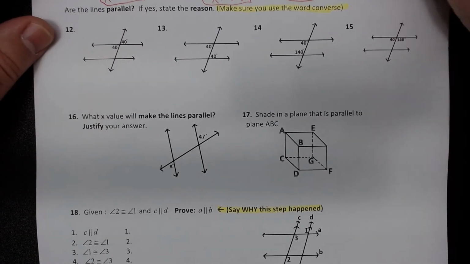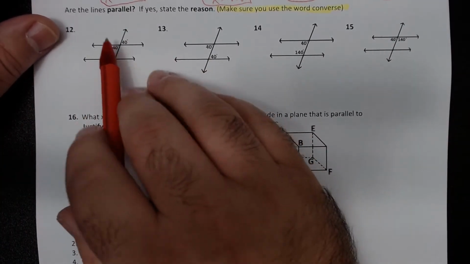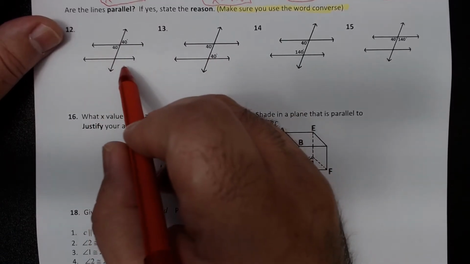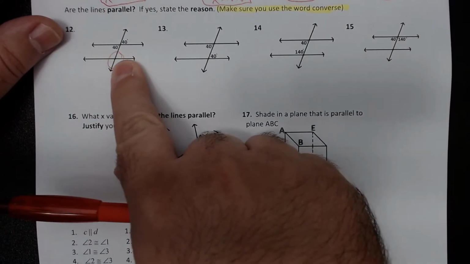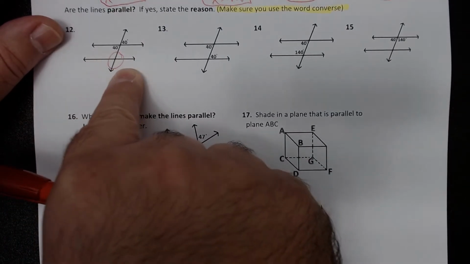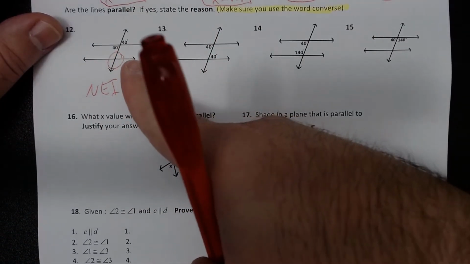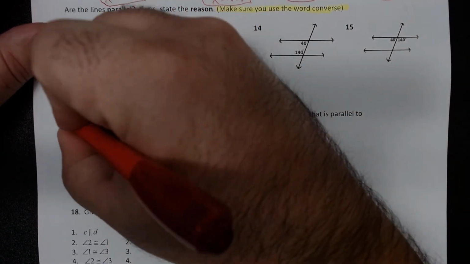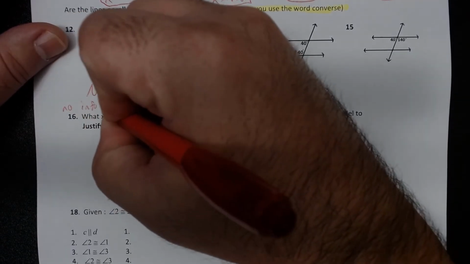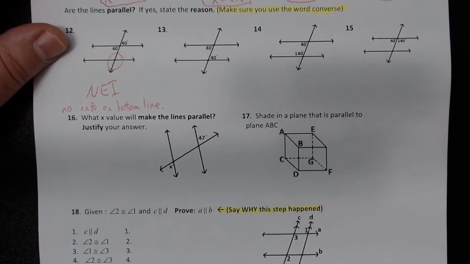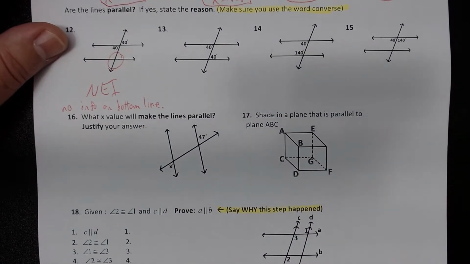All right, number 12. It's asking, are these lines parallel? So you have to know something about both lines. Like on this one, we don't know anything down here. So we don't know if these angles are congruent, supplementary. We don't know anything. So this one, you would say NEI. And it's because we don't know anything about the bottom. No info on bottom line. That's my reason. I don't know about the bottom line.